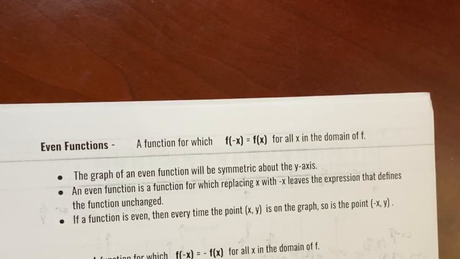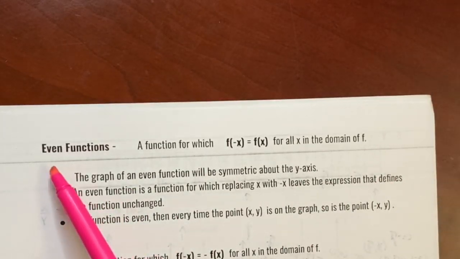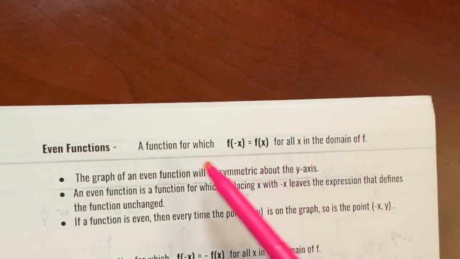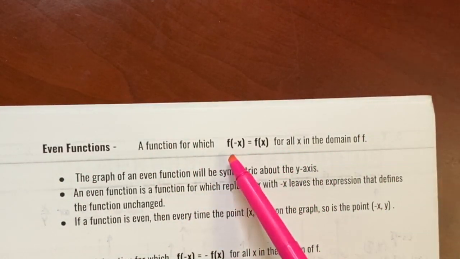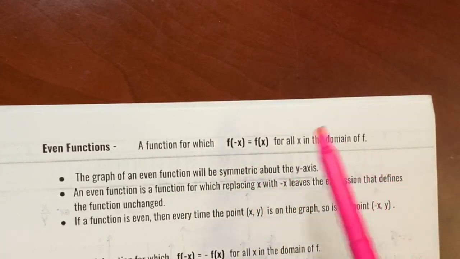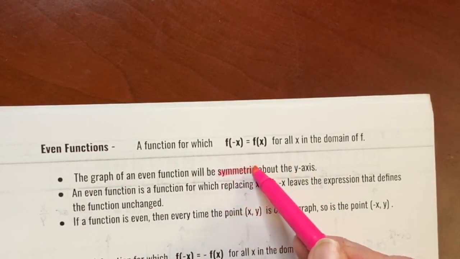Okay, we're going to finish up section 4.1 with a couple of definitions. You've dealt with these before with other graphs, even functions and odd functions. Even functions, the definition: a function for which f of negative x is equal to f of x for all x in the domain of f. So a couple things about even functions. A graph of an even function will always be symmetric about the y-axis.